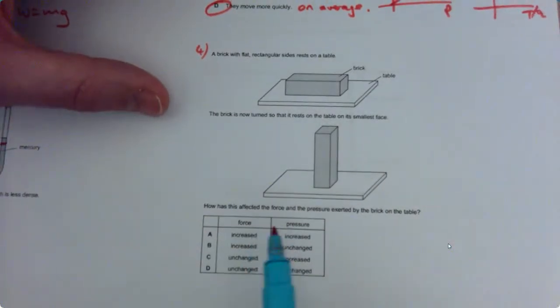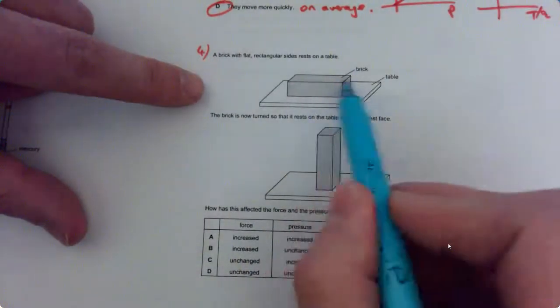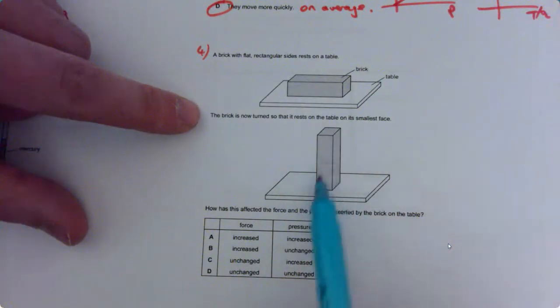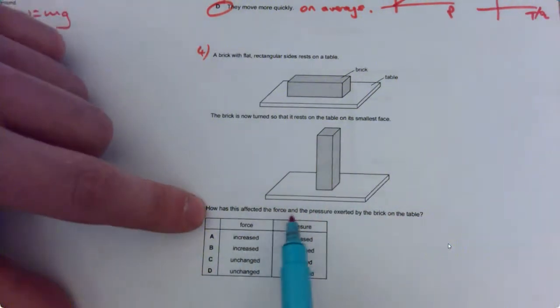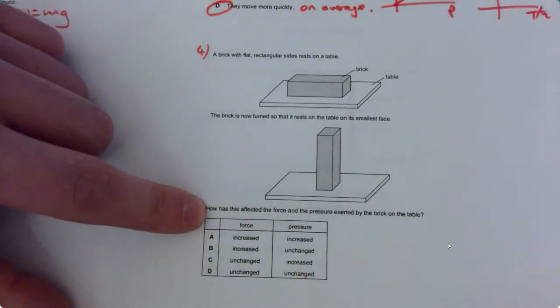Question 4. A block rests on the table. The brick is now turned so that it rests on the table on its smallest face. How has this affected the force and the pressure? So pause the video and try this question.